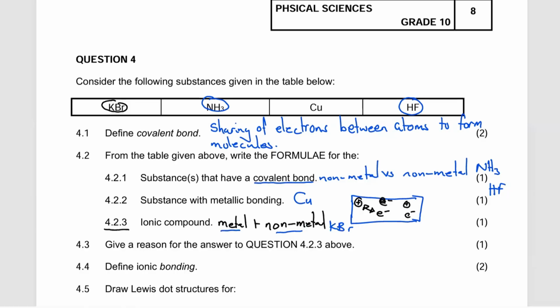So what we're saying here is that K, potassium, is a metal, comma, Br is a non-metal.